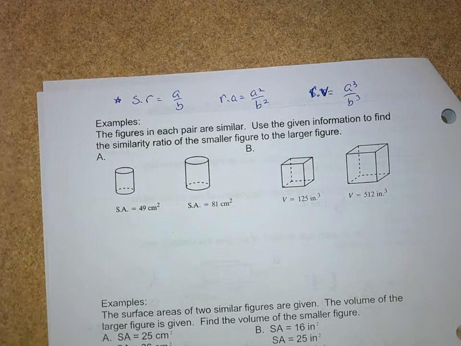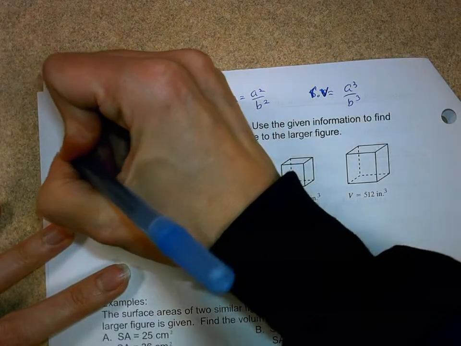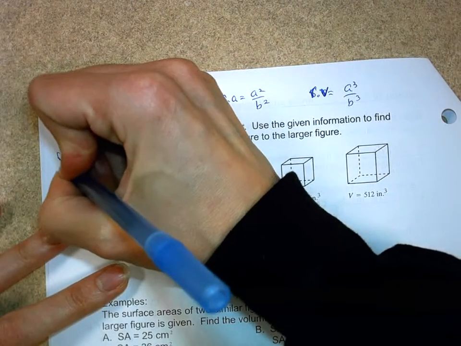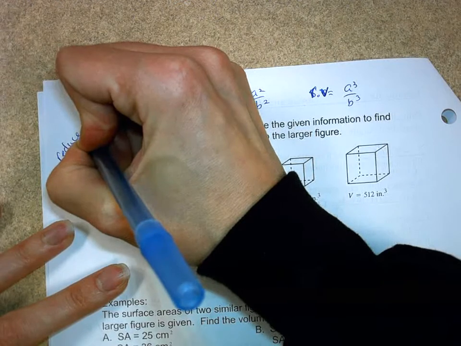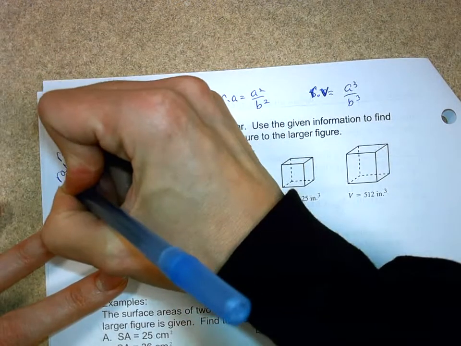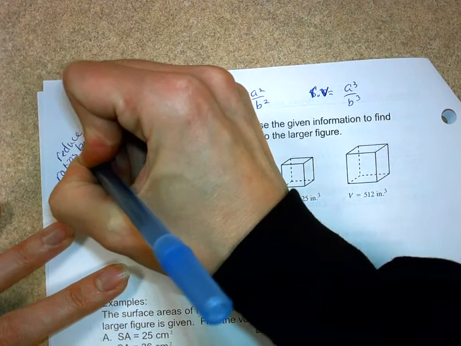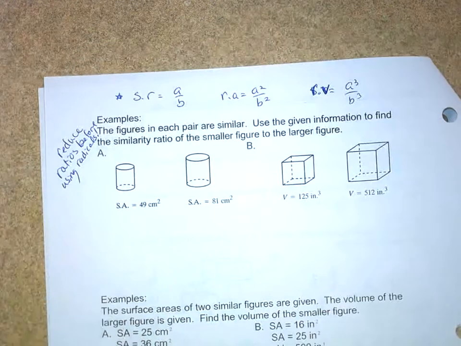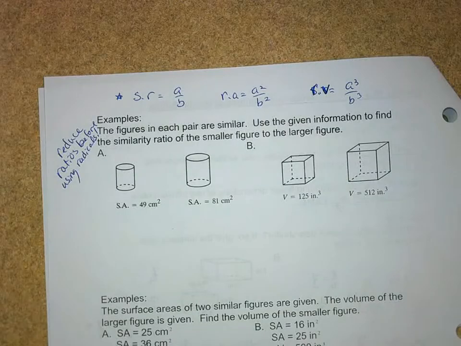But also with this, please make sure that you always reduce ratios before using radicals. This will help a lot on your homework. Let's go through and let's do these together.